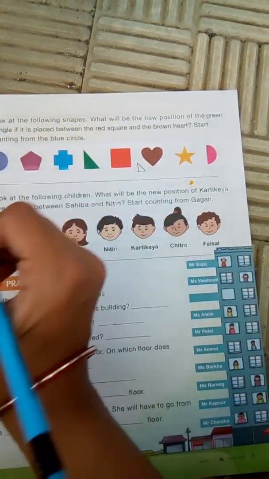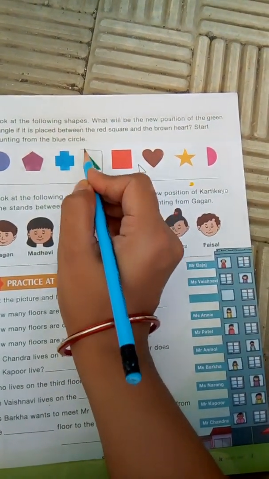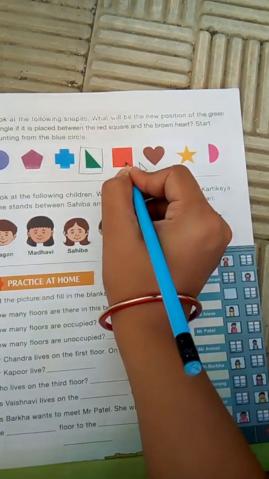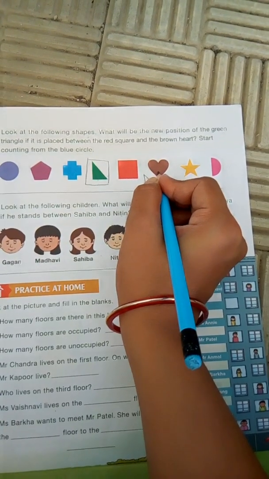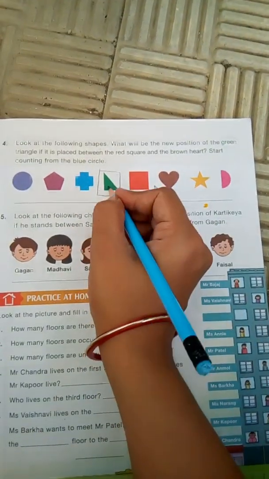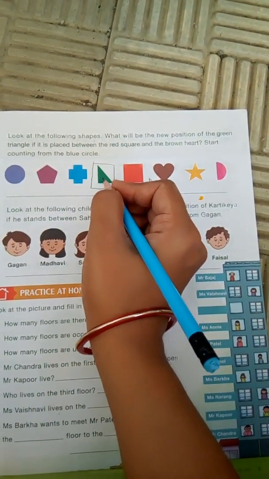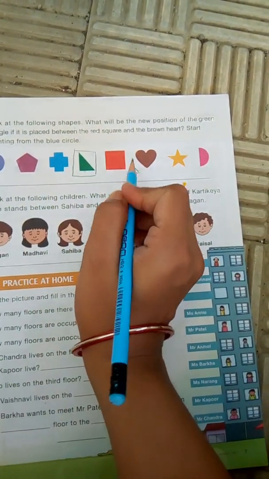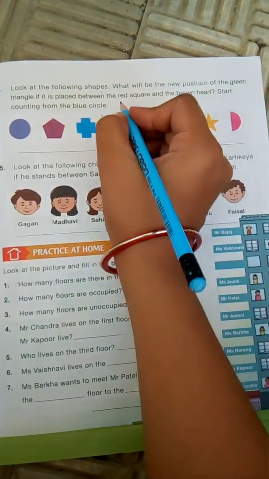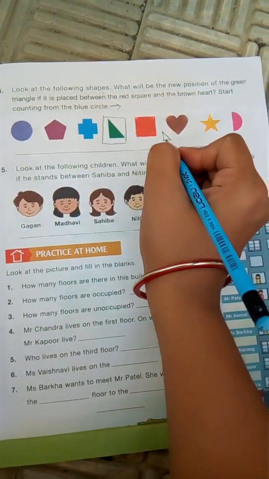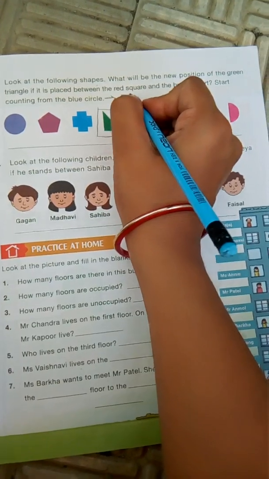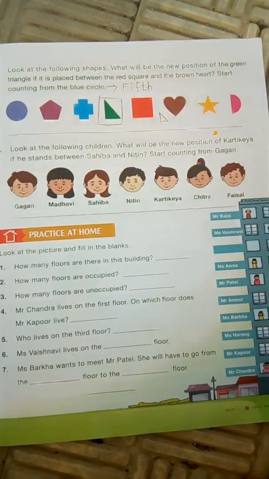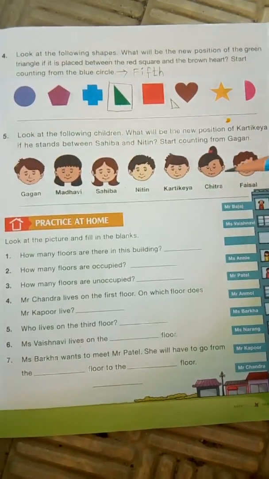Now wait, we have to skip this green triangle because we have placed it in between the red square and the brown heart shape. So skip this green triangle. First, second, third, fourth, fifth. So what will be the position of this green triangle? Fifth. F-I-F-T-H. What is the spelling of fifth? F-I-F-T-H, fifth. Okay, in the same way, one more question is there.